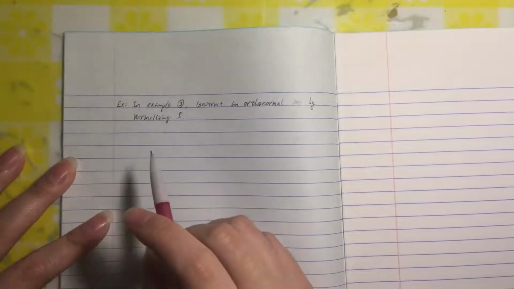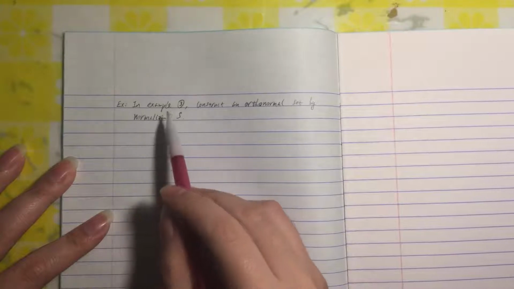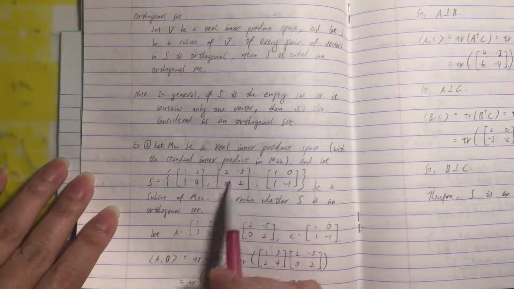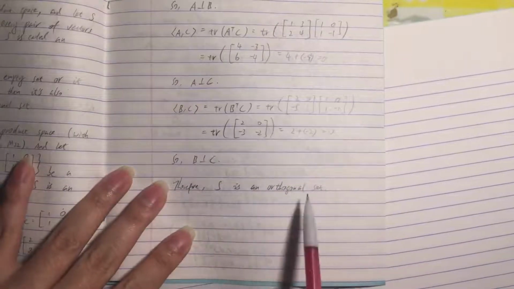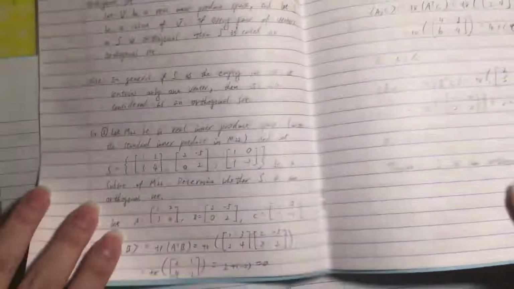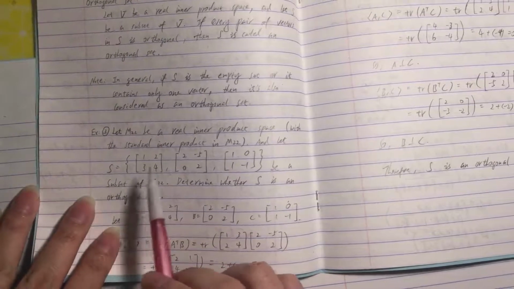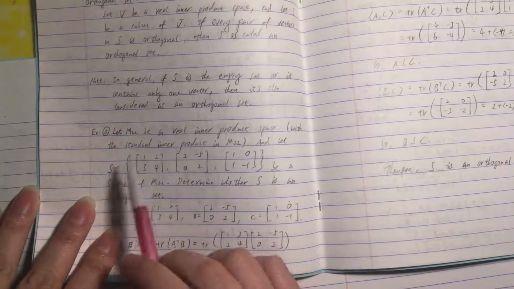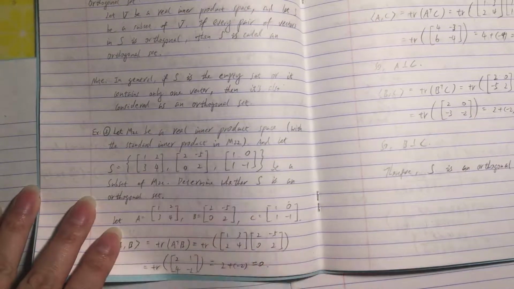Next, let's create an example. In example 3, construct an orthonormal set by normalizing S. In example 3 here, S has 3 vectors. They are vectors in M22. And we know that S is an orthogonal set. We try to construct an orthonormal set by normalizing S, which means we take each vector in S, divide by their norm.